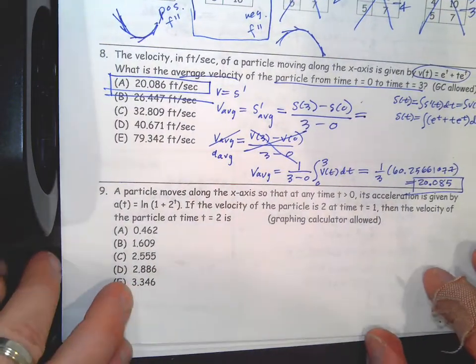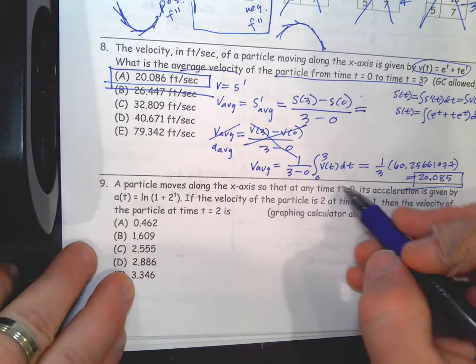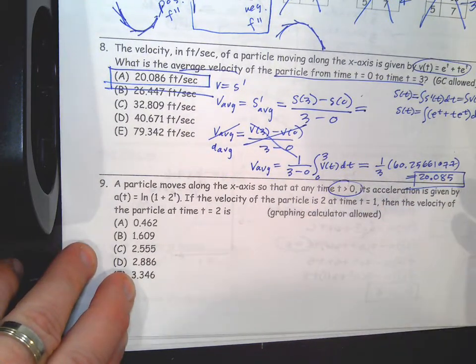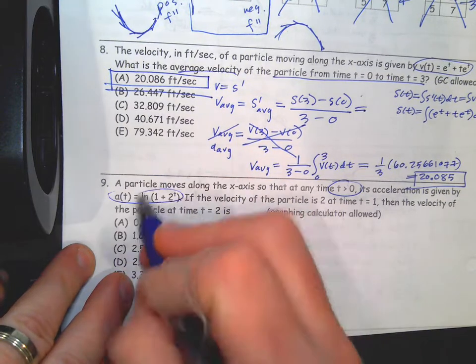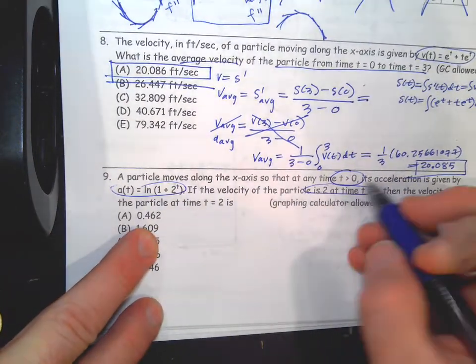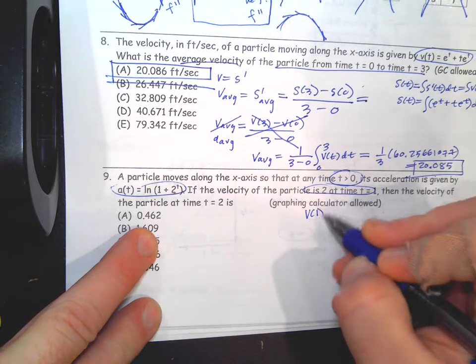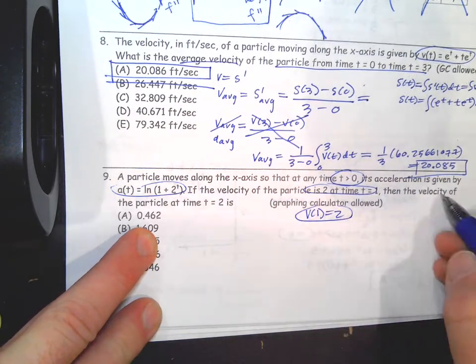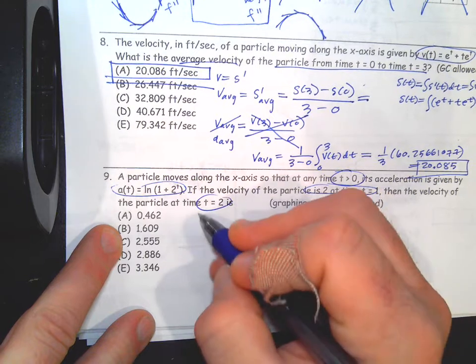Okay, number 9, a particle moves along the x-axis so that at any time t greater than 0, generally we don't do negative time, its acceleration is given by this. If the velocity of the particle is 2 at time 1, so that's velocity 1 equals 2, then the velocity of the particle at time 2 is what?